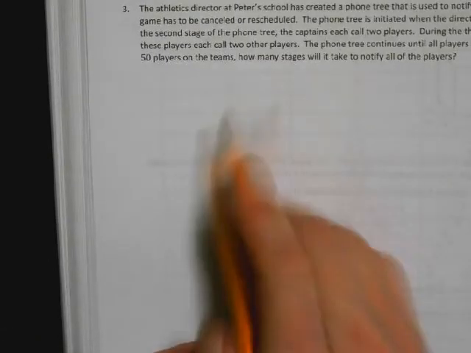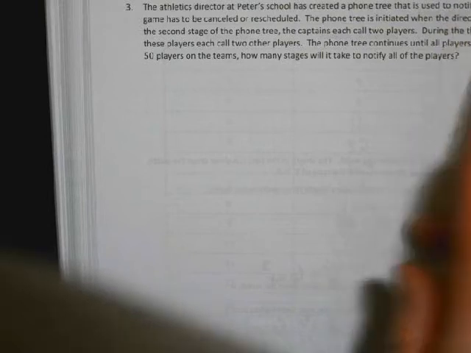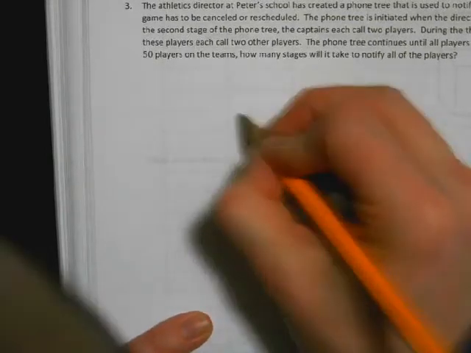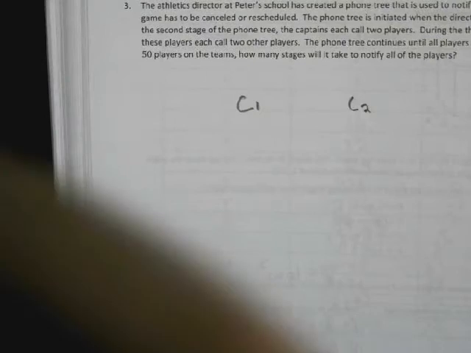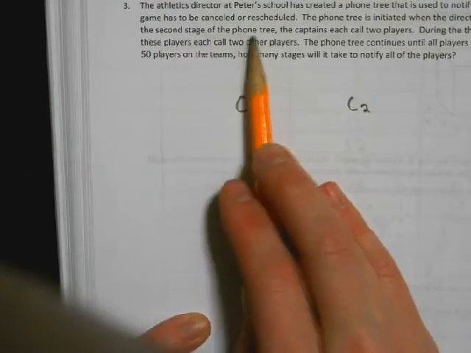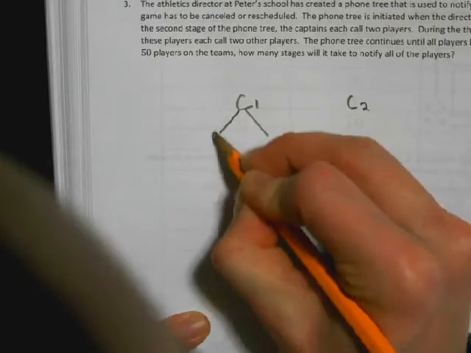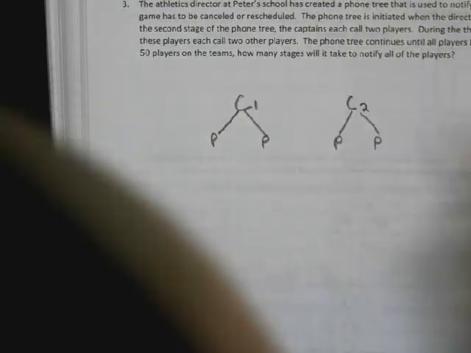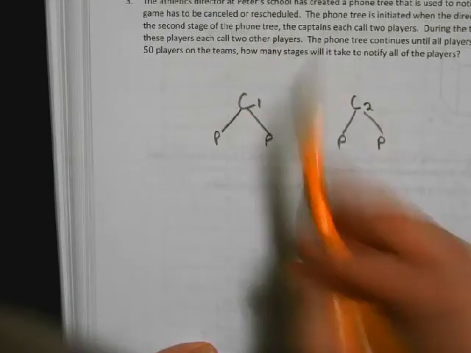There should be a table. So the athletic director has created a phone tree that is used to notify team players in the event of a game. The phone tree is initiated when the director calls two captains. So we have Captain 1, we have Captain 2. During the second stage of the phone tree, the captains each call two players. Player, player, player, player.